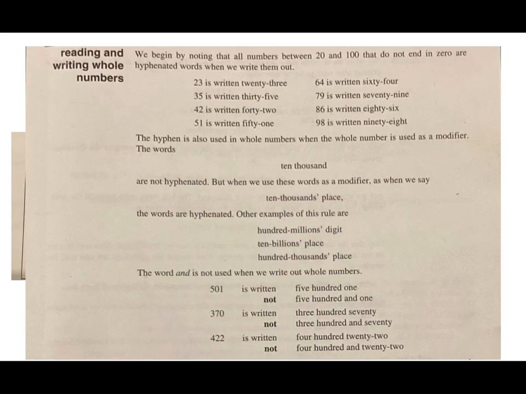Okay, the next section is about reading and writing whole numbers. Now, you have to know how to write the numbers from 1 through 19, and you should know those by now. Now, if we want to go from 20 to 100, what we have to remember is that we're going to use the hyphen. So notice here, we are going to put 20 hyphen and the 3, 23. And we do that with all of them, all the way to the 90s. So 23 with a hyphen, 35 with a hyphen, 42 with a hyphen, and all of those, okay?